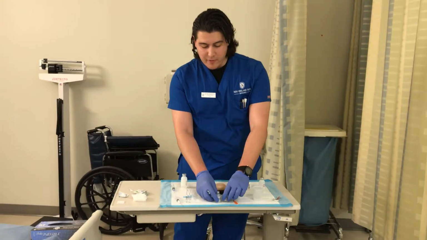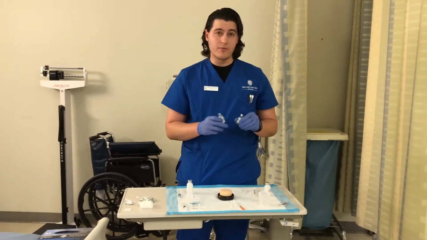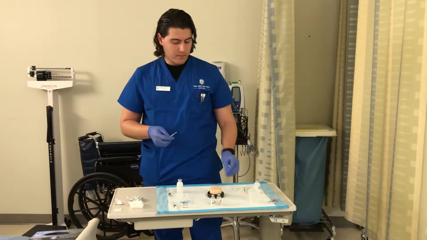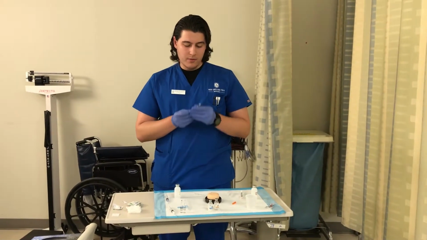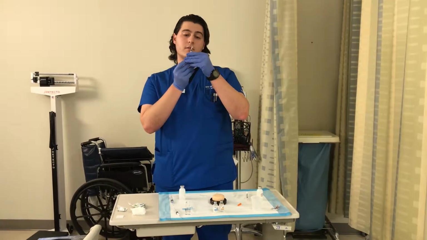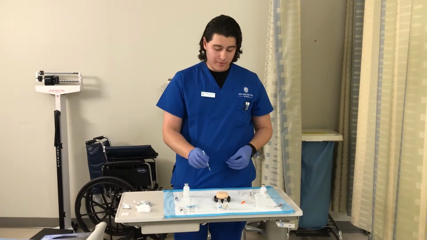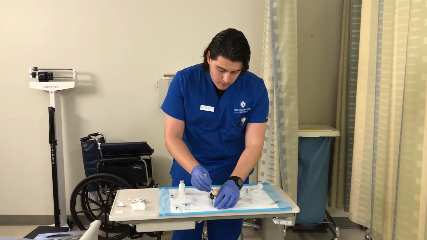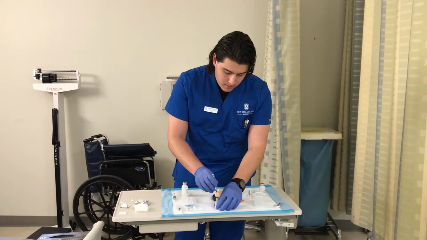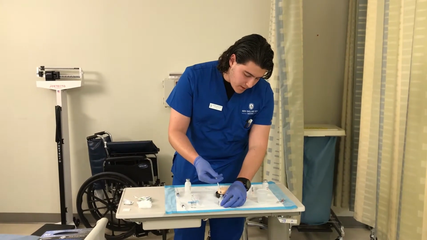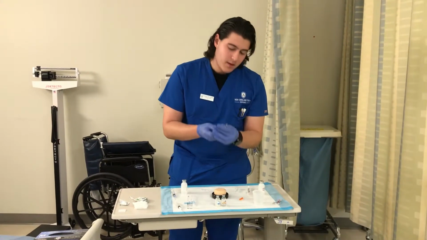With this one, an easy way to remember it is RN. You always want to do the regular insulin first. So I'm going to take my needle here. I'm going to do, say, 10 units with this one. You're going to put the air into the cloudy one first. Put the air in. And we're going to do it again.